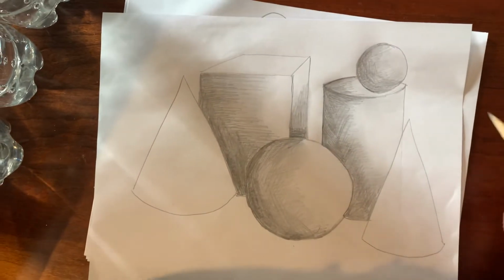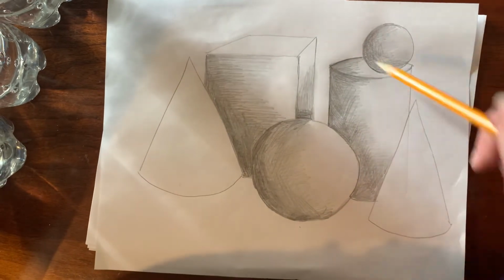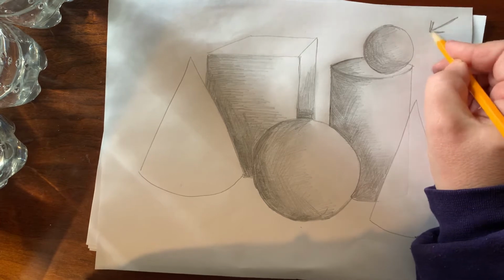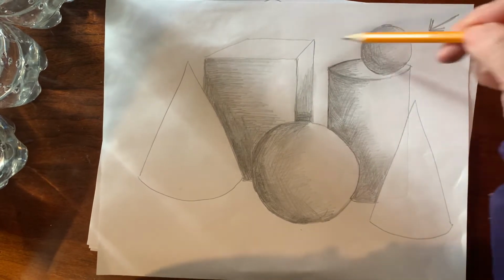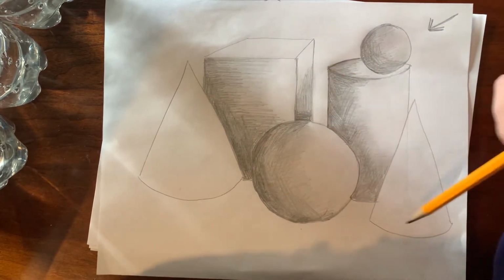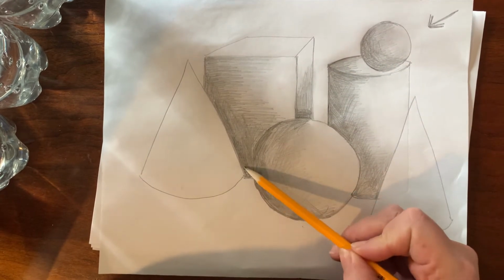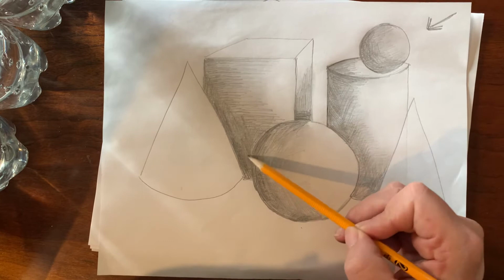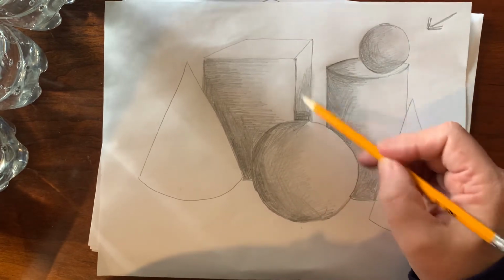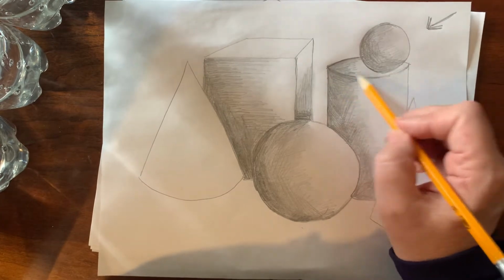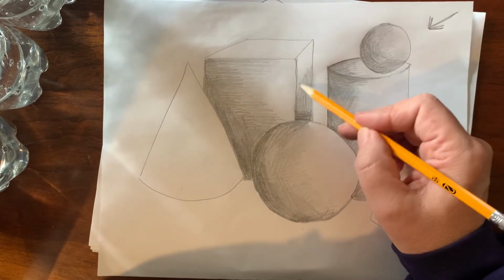So here's an example of some of the objects that I've already started doing. The light source, I didn't put it on here. Your light source is right here. And I've got my objects here that I've started shading according to that. Notice how it got really dark right in here because everything is keeping the light from there. Even though this side of the box is on the side with the light source, these objects are blocking it. So this would be shaded also.